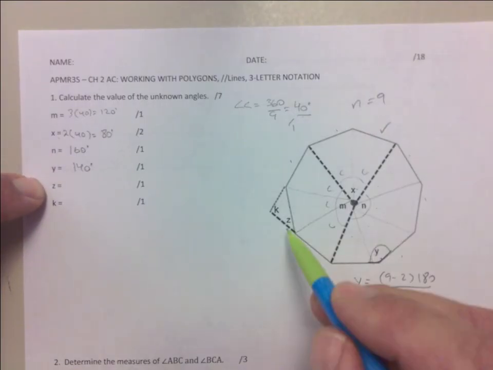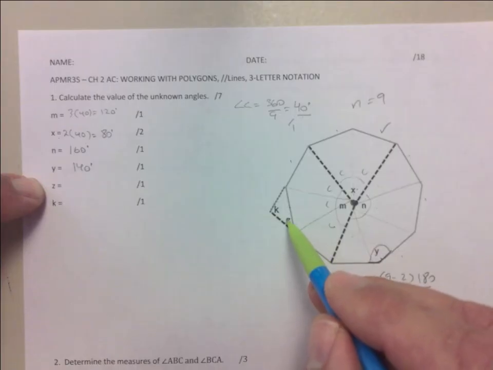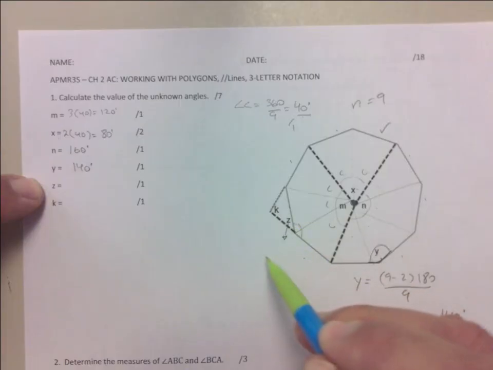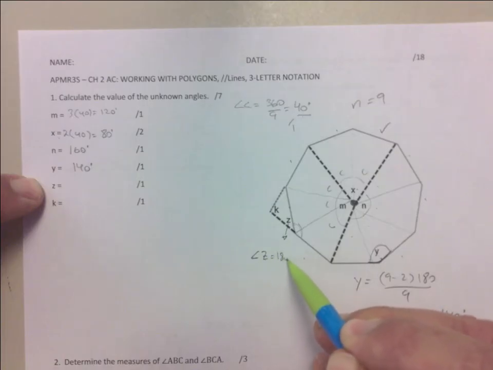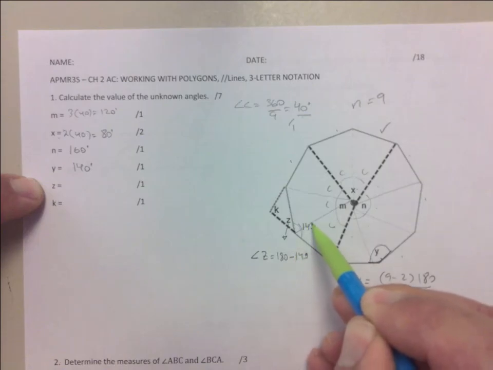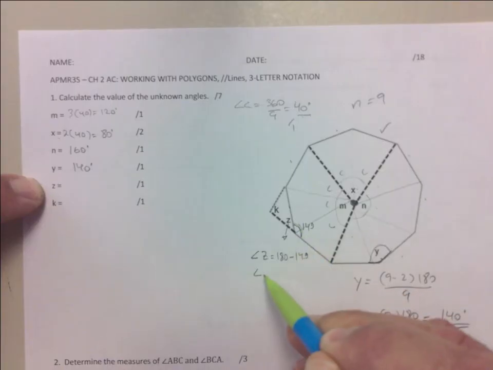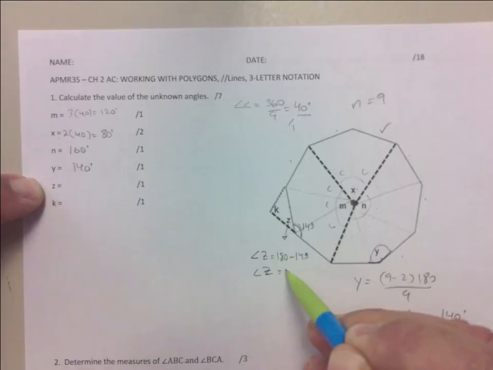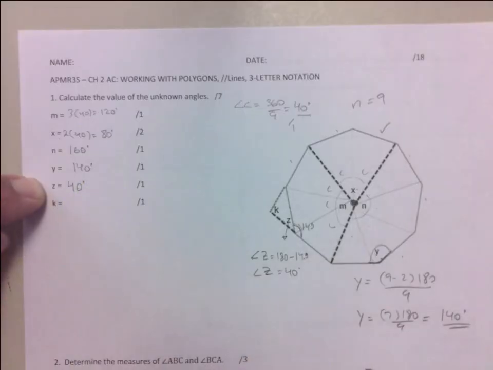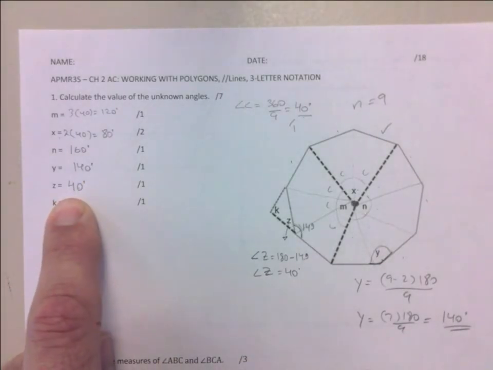Z is, what do we call that one? We have a different name for it. It's supplementary to this interior angle here. Yeah, it's exterior angle. So angle Z is 180 minus 140. Because this is 140 here, remember, this is 140. So Z is 40 degrees. So you can go over here, and if you want to have it all in one place, you just say that Z is 40 degrees.